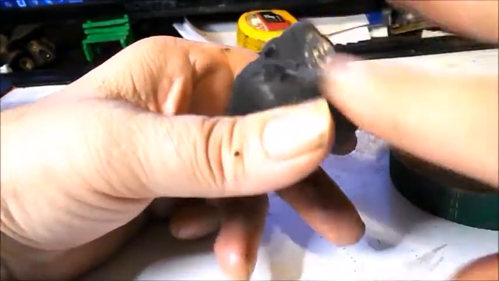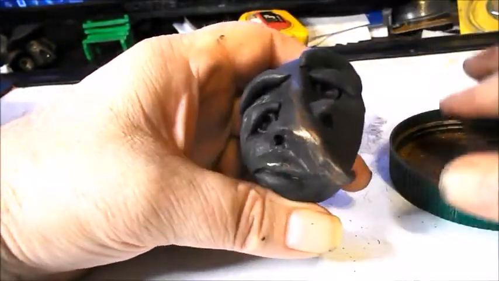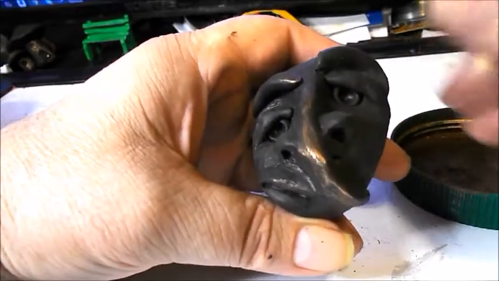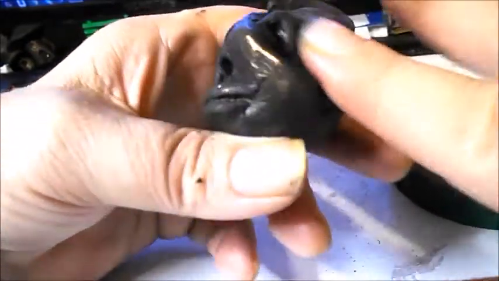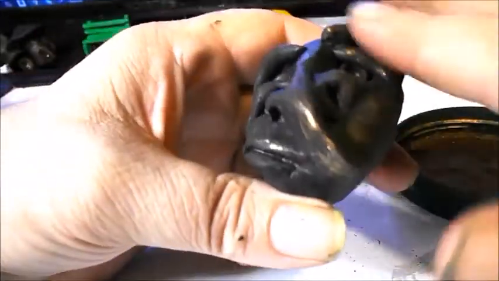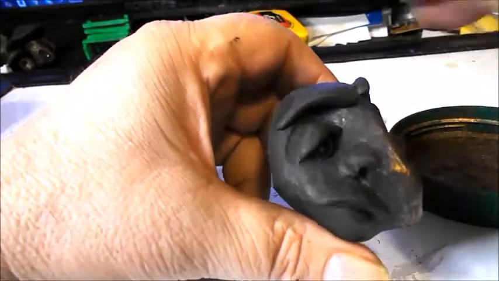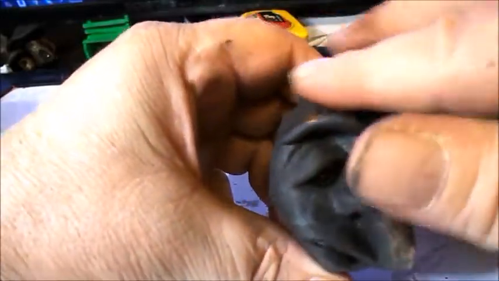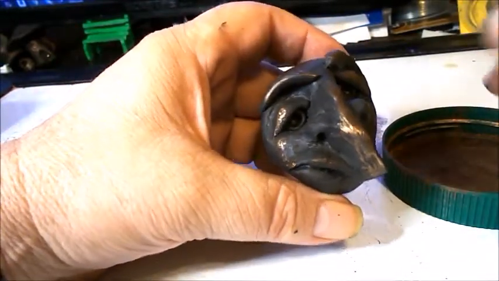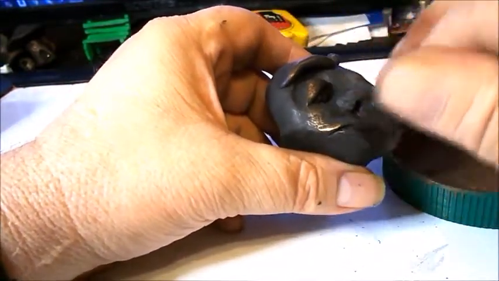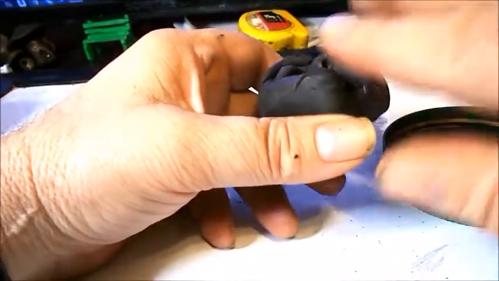And if the sculpture is really wet, you probably want to let it dry a little bit. The idea when I do this is to just highlight it with my finger.